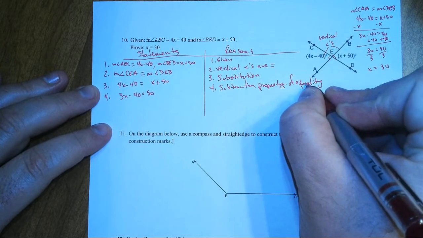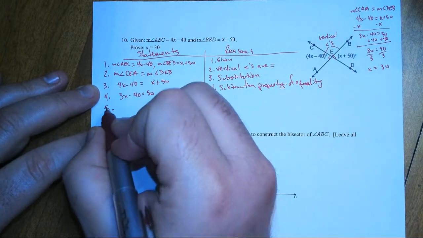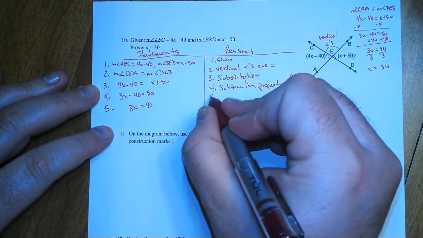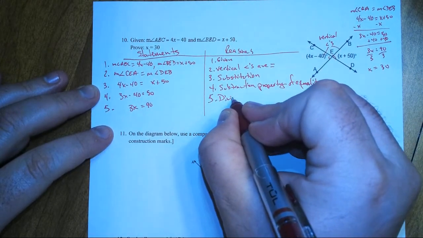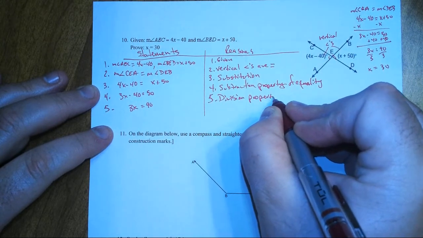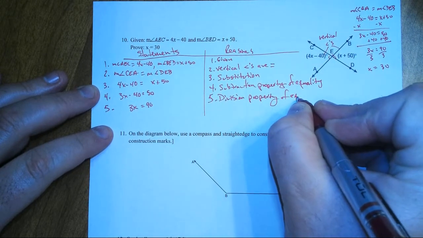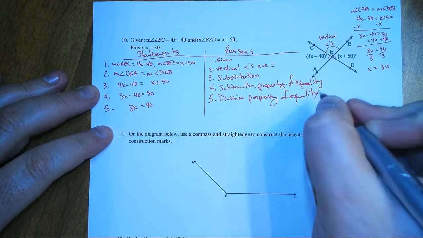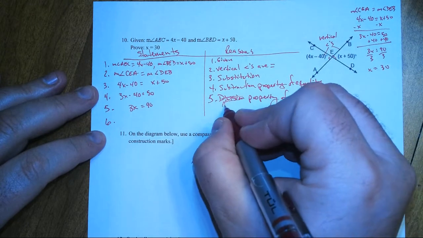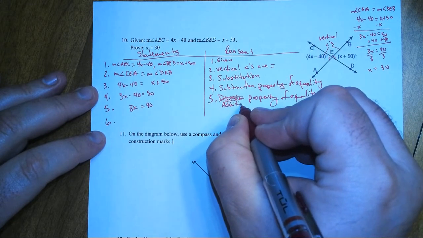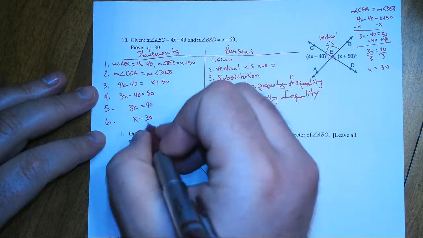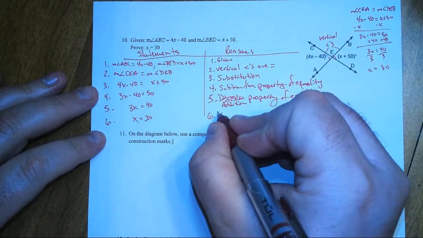Then our next line was 3x is equal to 90, which is our, whoops, no, it was not division, that's the addition property of equality. The last one, x is equal to 30, is our proof statement. That's the division.